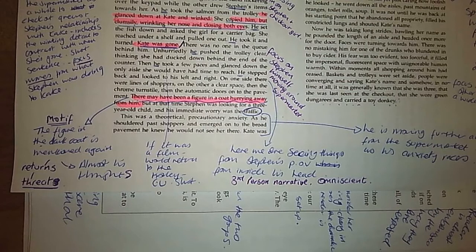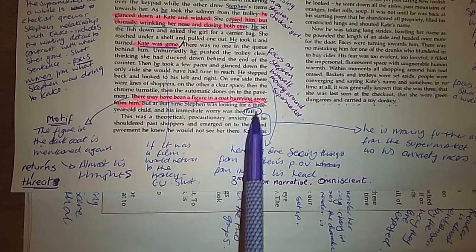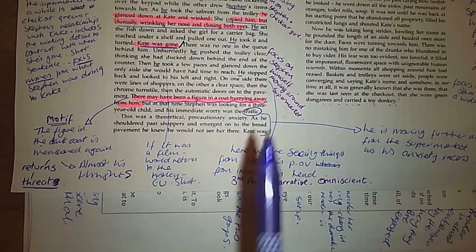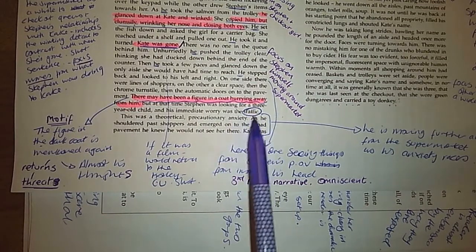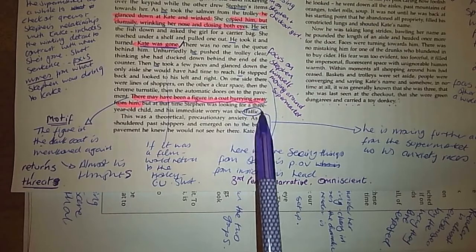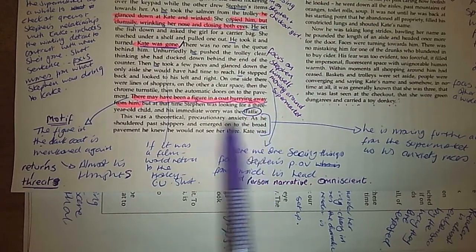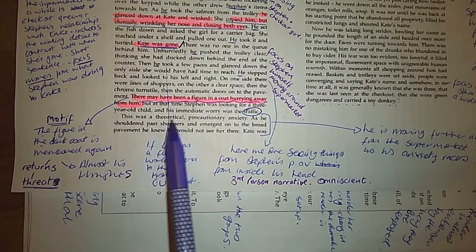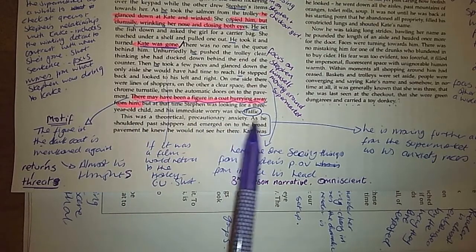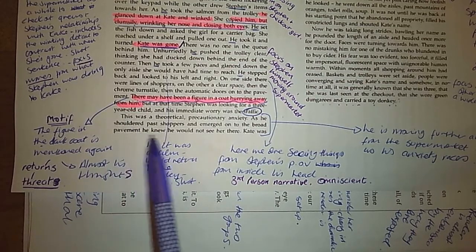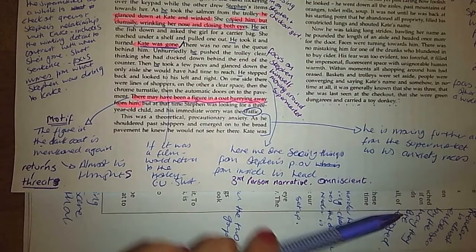She's disappeared, and really there's this sense that maybe she's been taken. At this point, the father, Stephen, is not worried. He's just thinking he doesn't want her to run into the road. So now we can see that the focus is going to change. He's already signalled that by saying that his worry was the traffic. So we're going to see it now shift to the outside. There was a theoretical precautionary anxiety. As he shouldered past shoppers and emerged onto the broad pavement, he knew he would not see her there.